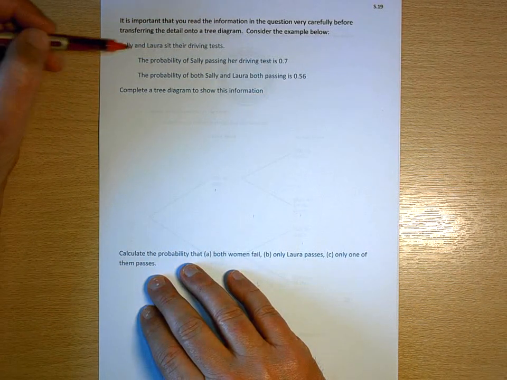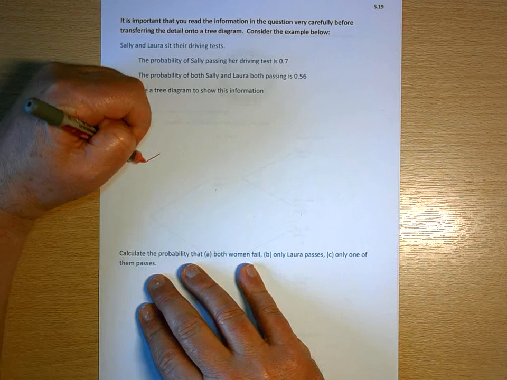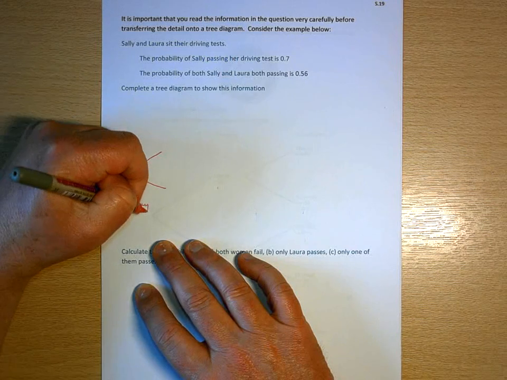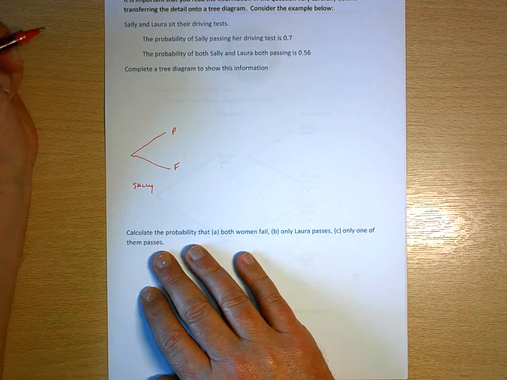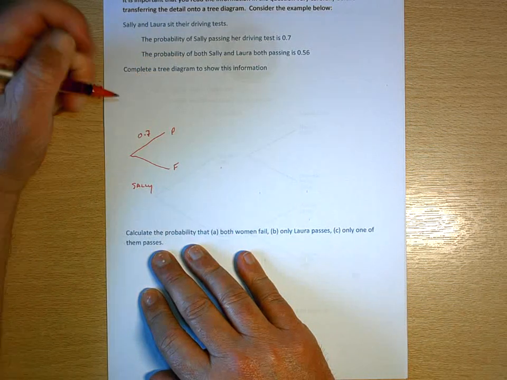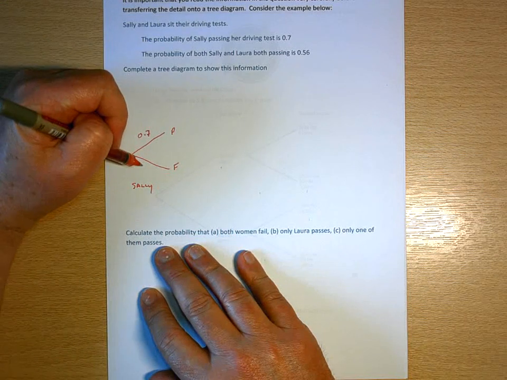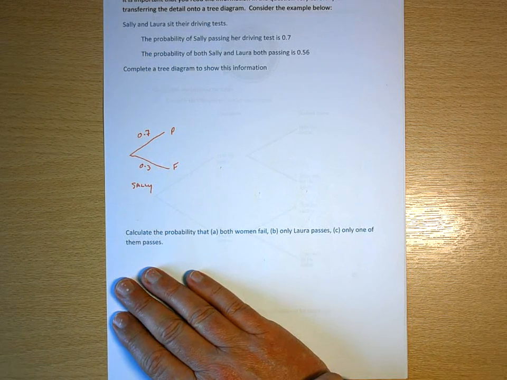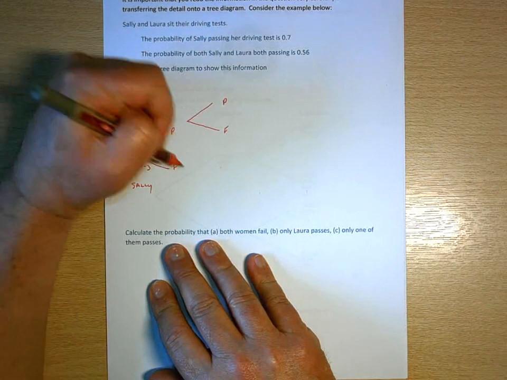So we've got two events, Sally sitting her test and Laura sitting her test. So if we say that the first set of branches are Sally, well, Sally is either going to pass or she's going to fail. If she passes, the chances of that happening are 0.7. So because these branches need to add up to 1, then I can work out that the chances of her failing are 0.3. Then we come to Laura, and Laura is going to pass or fail as well.